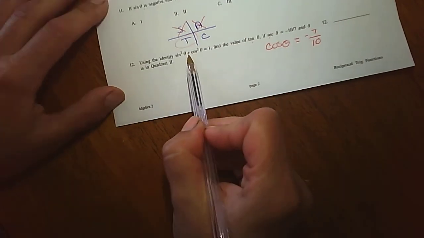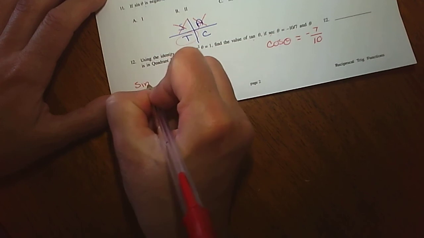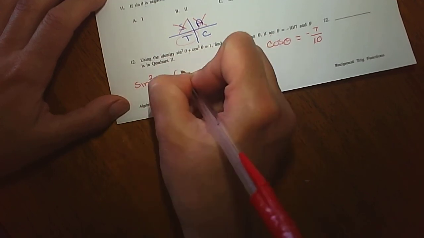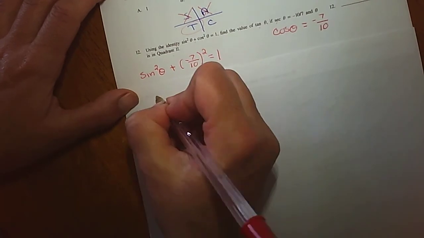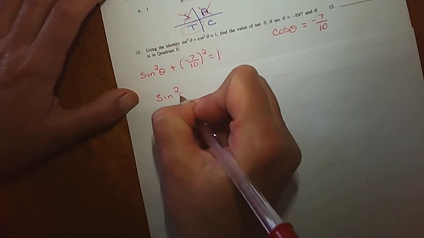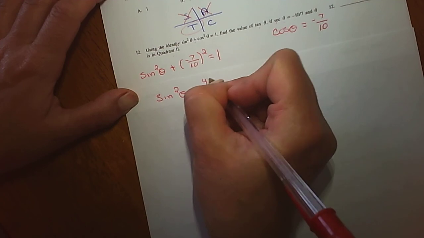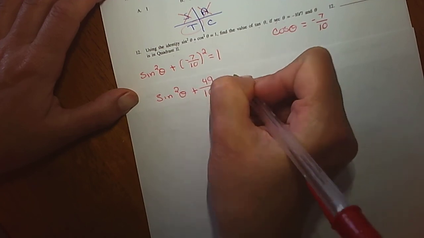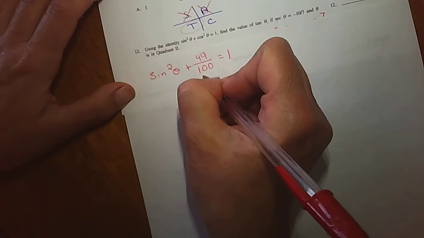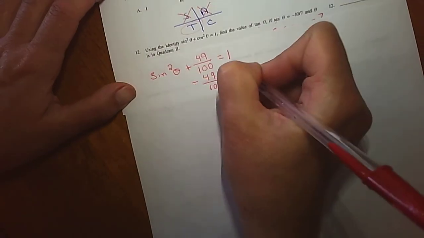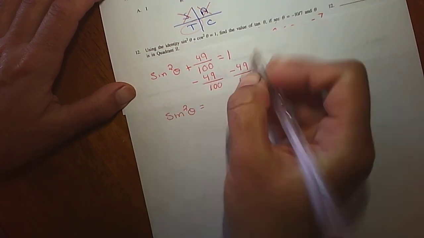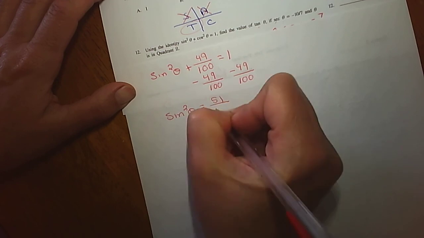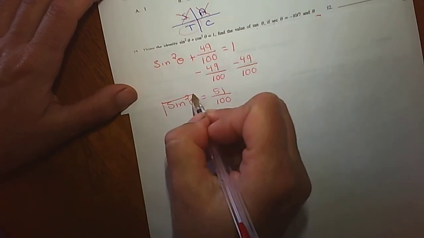So now I'm going to plug that into this. I'm going to do sine squared plus negative 7 over 10 squared equals 1. I'm going to go to this so I have a little more room. That makes sine squared theta plus, squaring this, 49 over 100 equals 1. I'm going to subtract that over. So I get sine squared theta equals, if you put that in your calculator, 51 over 100. Now I'm going to take the square root.